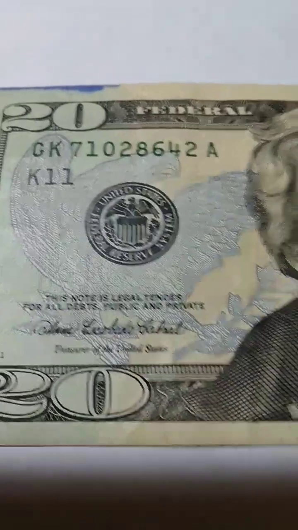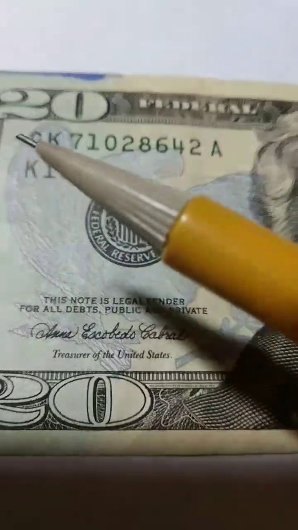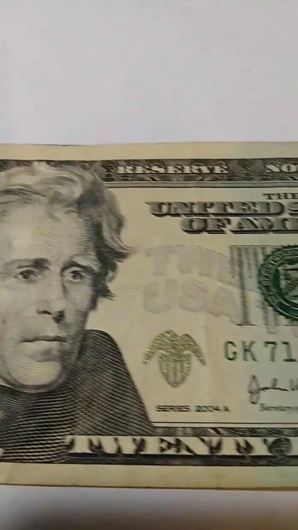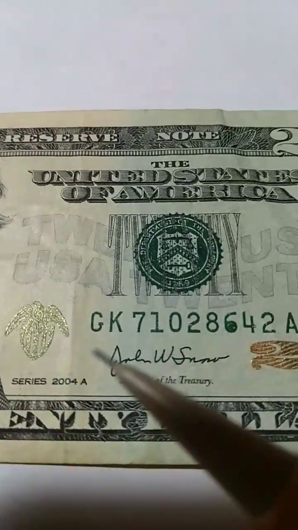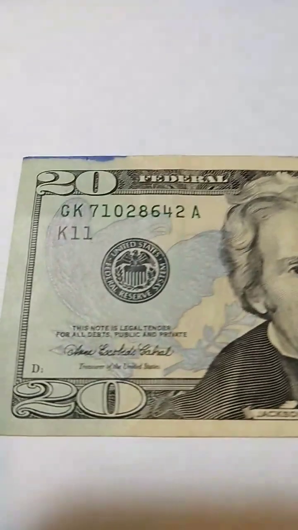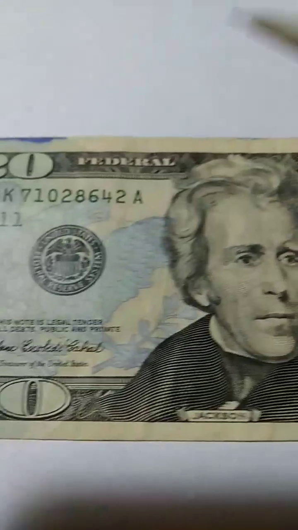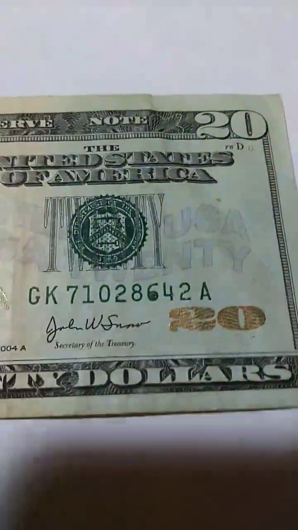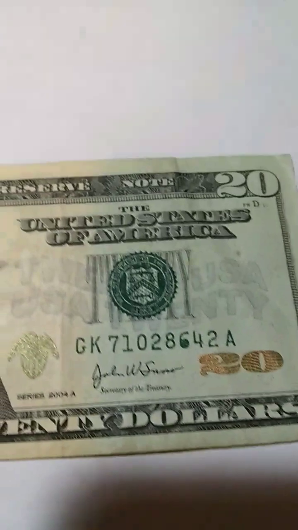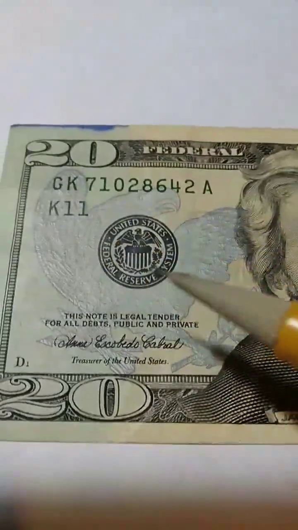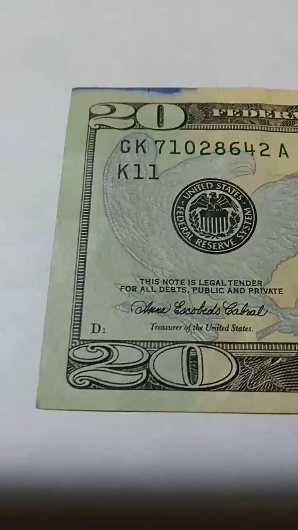Now let's talk about the prefix letters. Say this is a GK, for example, the Reserve Bank, the K, and this was, say, a different letter. An error on the prefix is very rare. Let's say the suffix letter A here, and let's just say that this was a B by accident. You're looking at a $1,000 note. Let's say that this seal was missing.